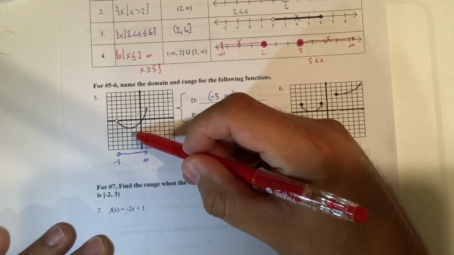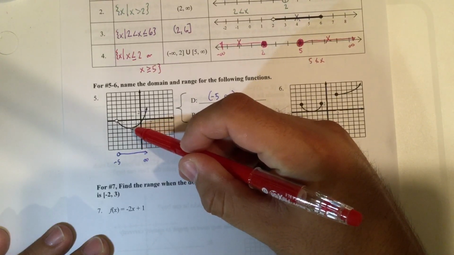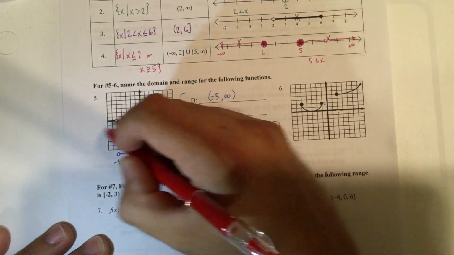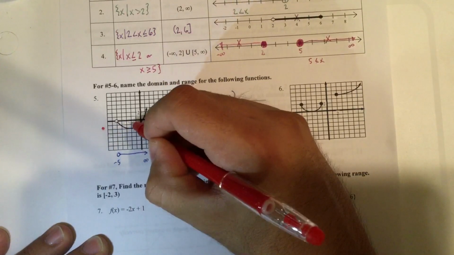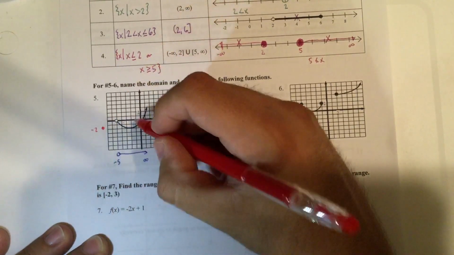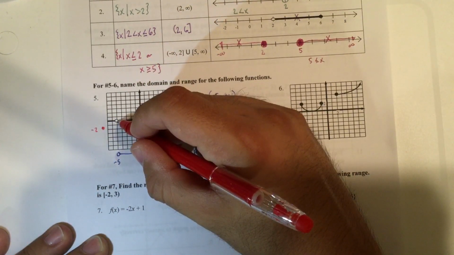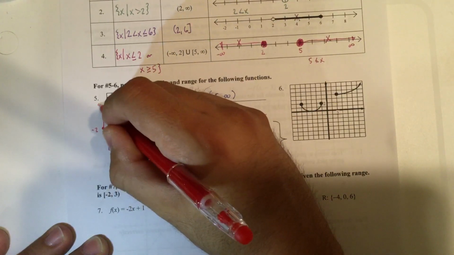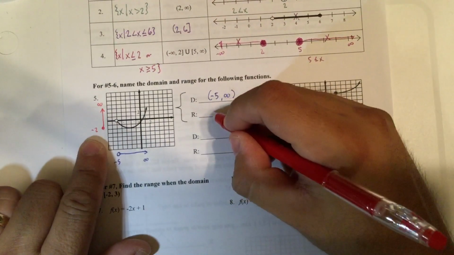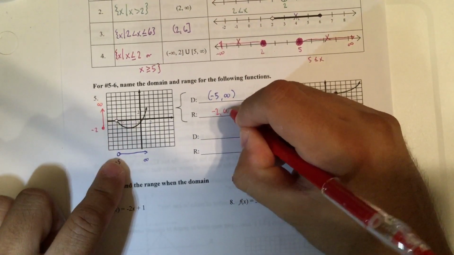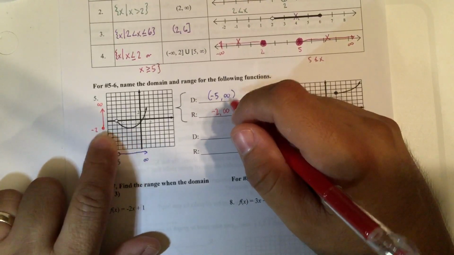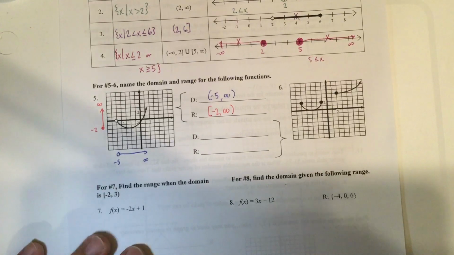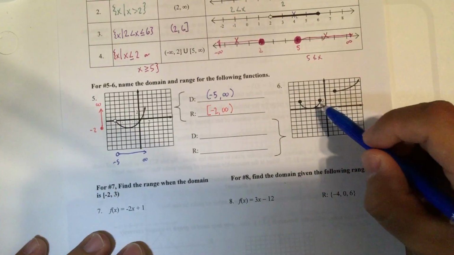Now for the range, we start from the bottom and go to the top. So as we move from the bottom to the top, our first stopping point is this right here, this curved part of the graph. That is the lowest part. Since there's no open circle, you assume it to be closed. And that's at -2. And then if we follow the graph, this is 1 point, but it's not the highest. We have an arrowhead, which means it goes towards positive infinity. So least to greatest, -2 is smaller than positive infinity. And -2 is a closed circle, so that's going to be a bracket.